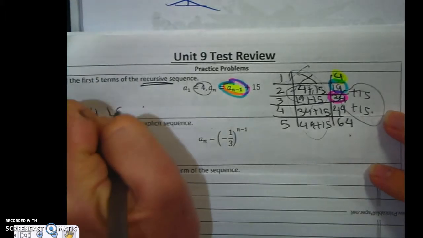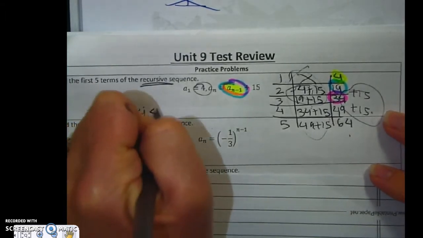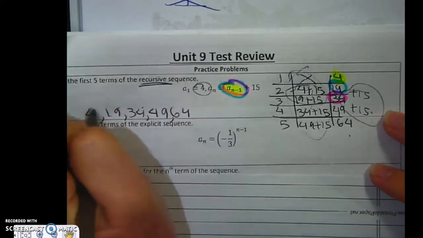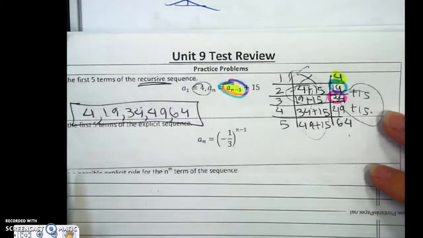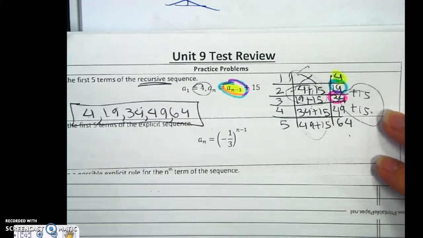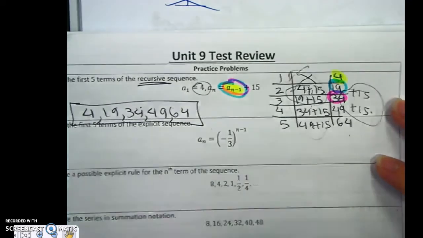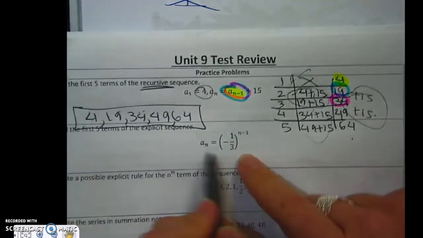So 4, 19, 34, 49, 64. Make sure you list all 5 terms. Some of you forgot to list the first term. Okay. Next one, find the first 5 terms of the explicit sequence. If it's a fraction, there needs to be a fraction in the answer.